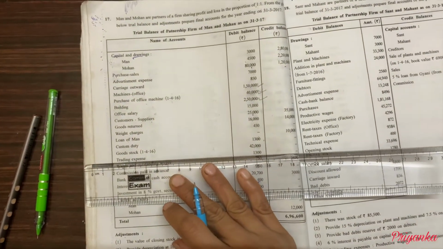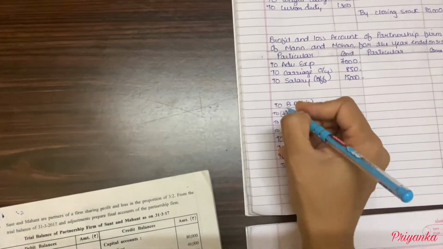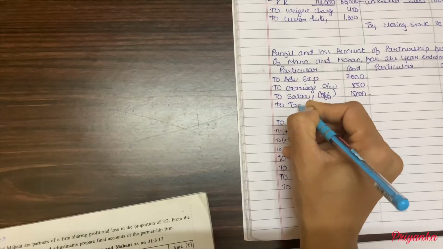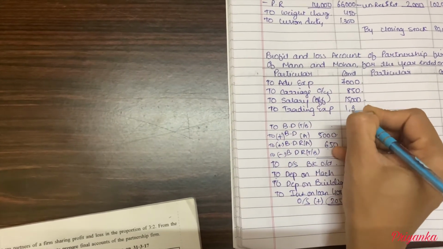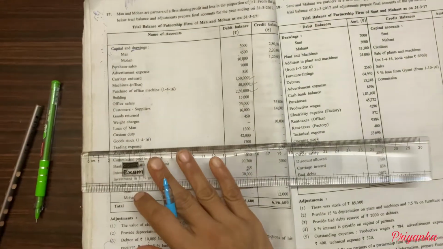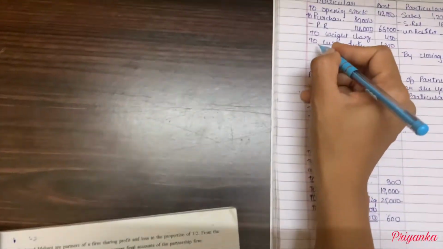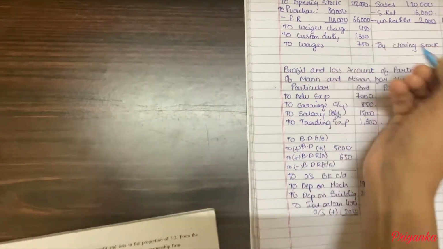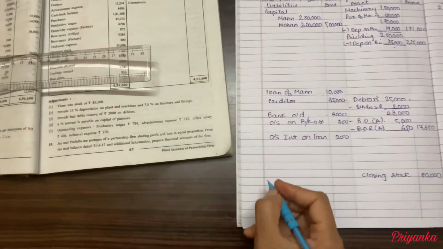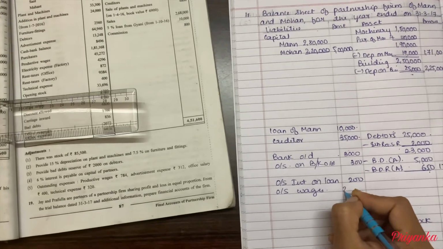Next, trading expense. Remember it's an expense, 1,300 will come to the P&L debit side. Trading expense 1,300. Next is wages and outstanding wages. Wages 750 will come over here, 750, and outstanding wages comes to the liability side. Outstanding wages amount is 2,600.